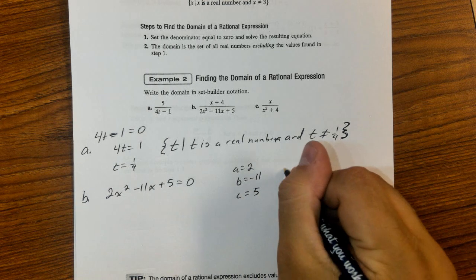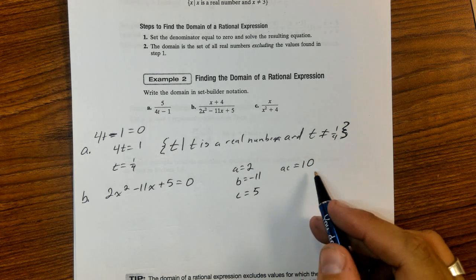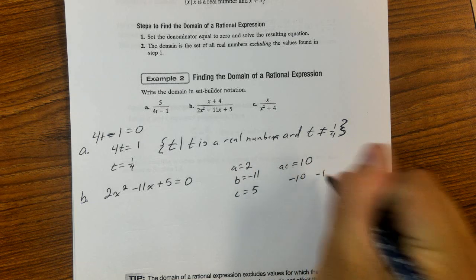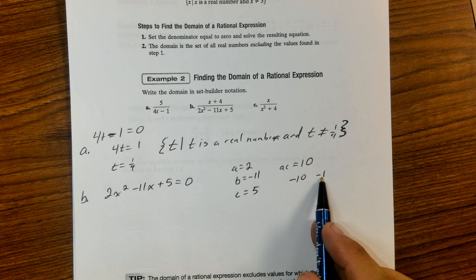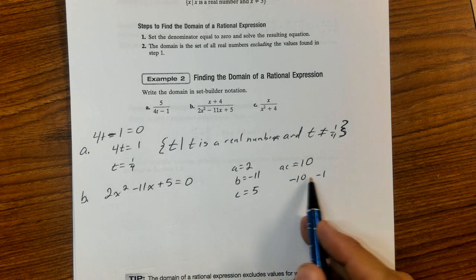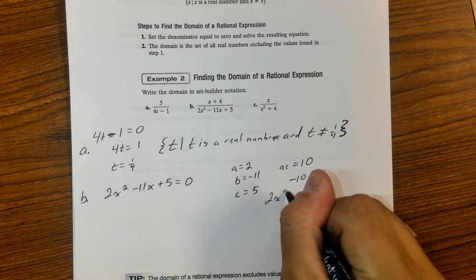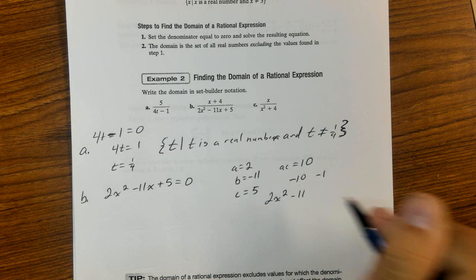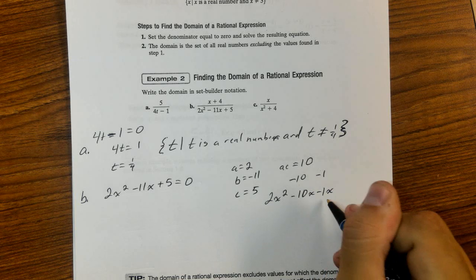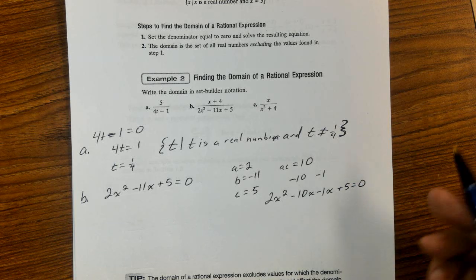So the product AC is 10, and the two numbers that multiply to give me positive 10, but when I add them give me negative 11, are negative 10 and negative 1. Negative 10 times negative 1 is positive 10. Negative 10 plus negative 1 is negative 11. So I'm going to use these two numbers to help me split this middle term. So 2x squared minus 10x minus 1x, and plus 5, set that equal to 0.